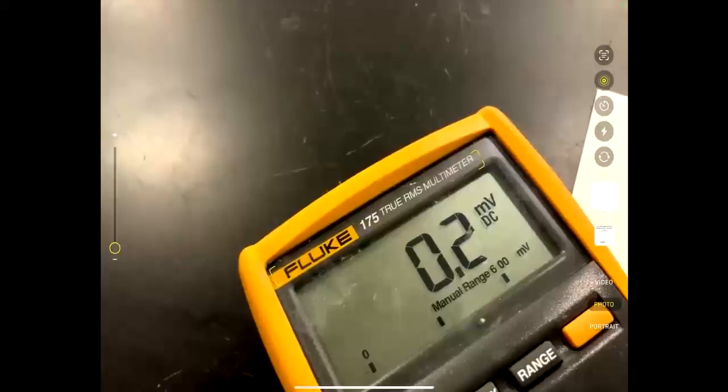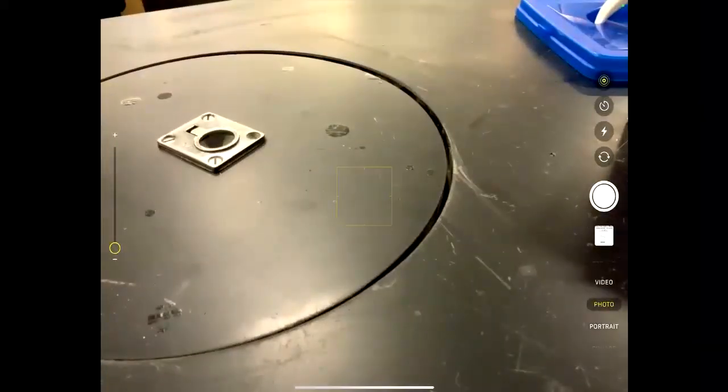So you trust me that's reading 0, it's not connected. Now I'm going to very carefully set this up. Can you read it? Kind of. Okay, so that's 0.